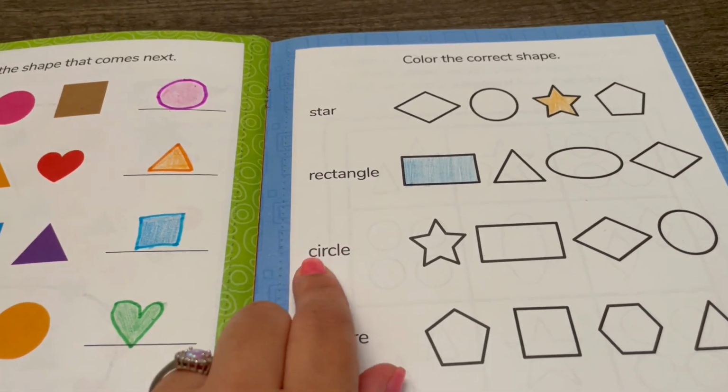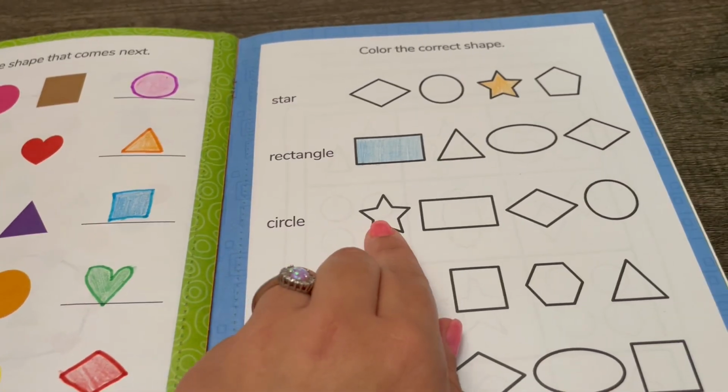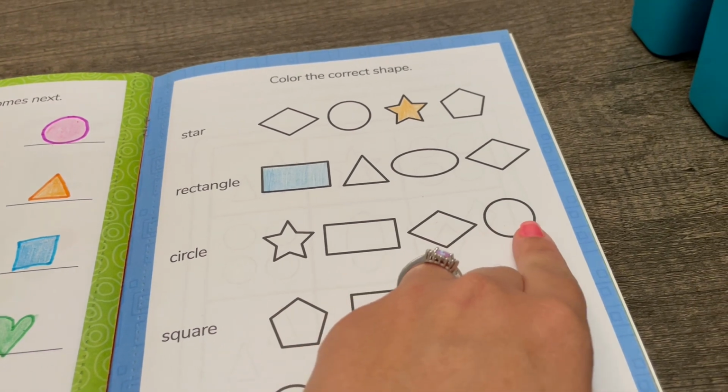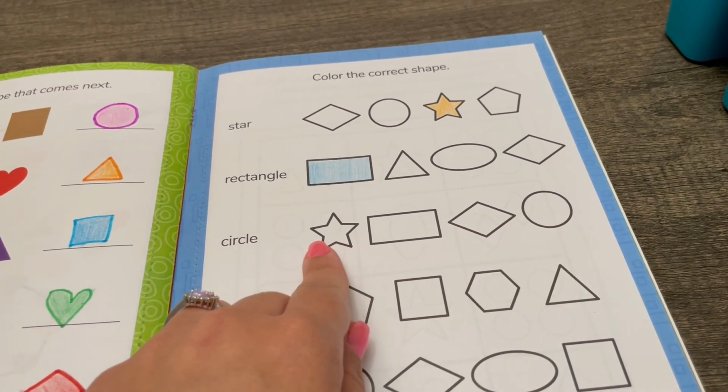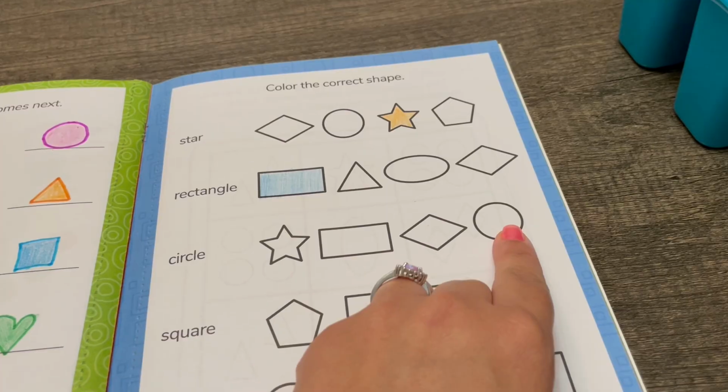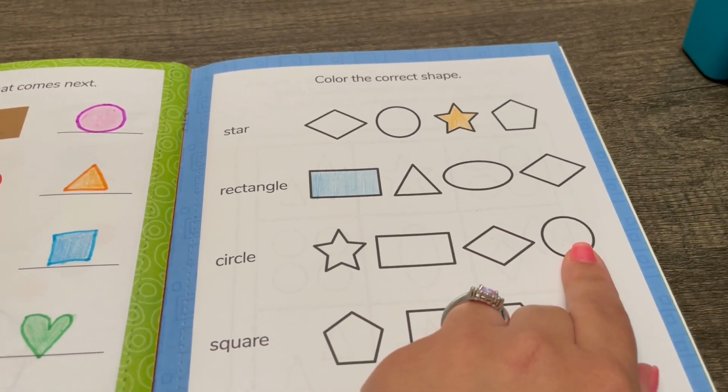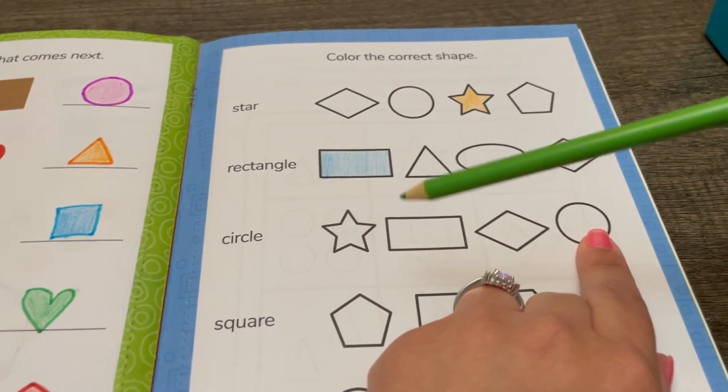This says circle. Which one is the circle? This one. Let's color it in with a green pencil.